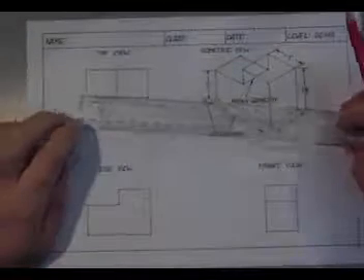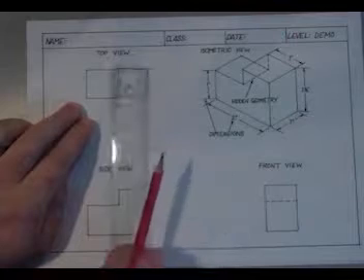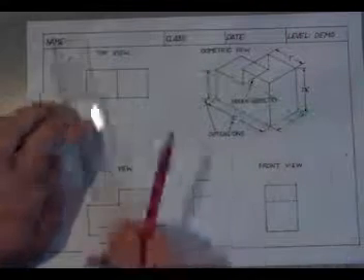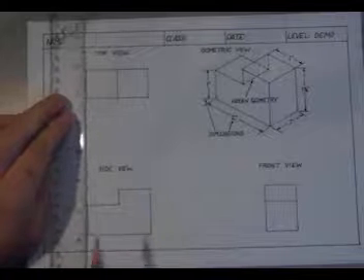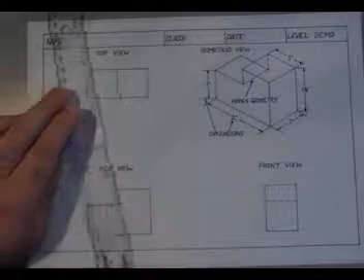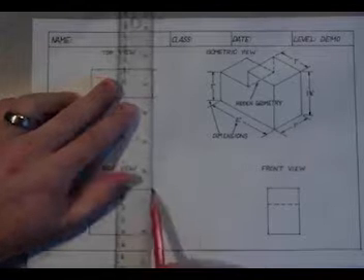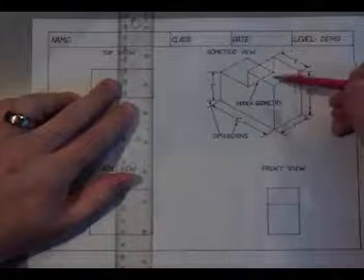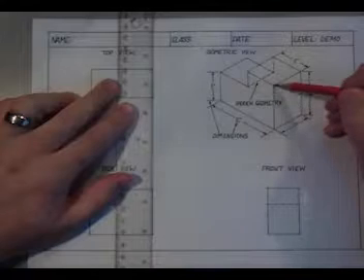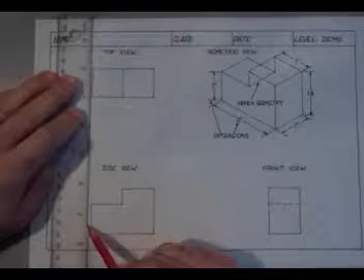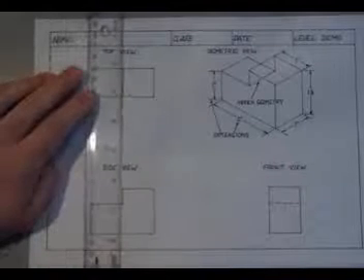As I said, the top view is 2 inches long by 1 inch wide. 1 inch, 2 inches. If you drop lines straight down from there, you can see that the side view lines up in terms of where the front and back are. So this corner, or this edge right here, would be this edge. And that lines up with this corner of the top view. And the same is true for the back, and the same is true for the middle.